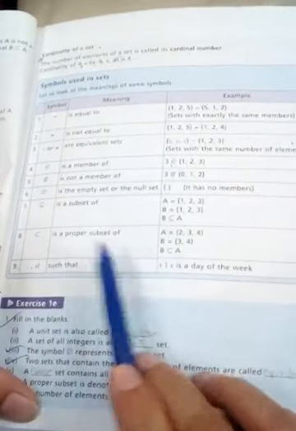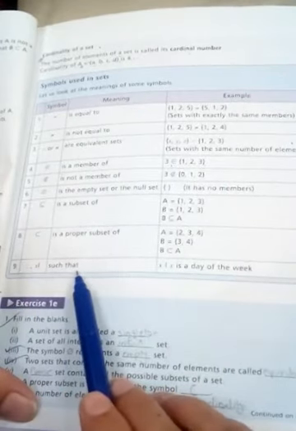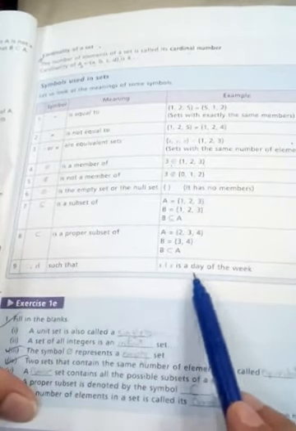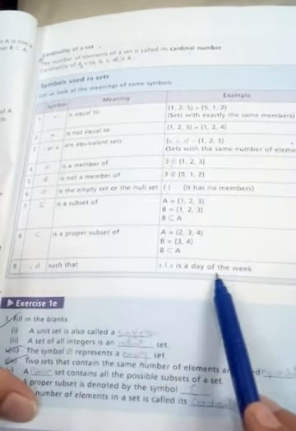This is the sign of subset. This is the sign of proper subset, and this is the sign for such that. For example, x: x is a day of the week, and those two dots we use for such that.